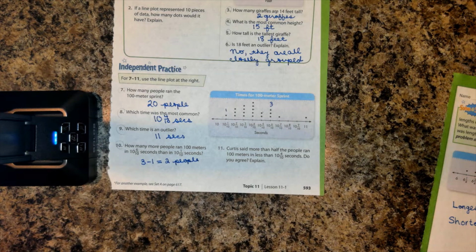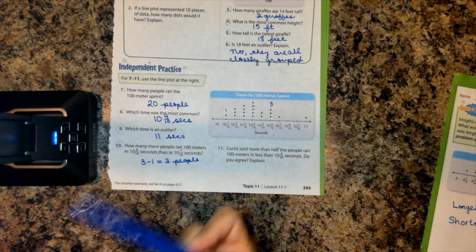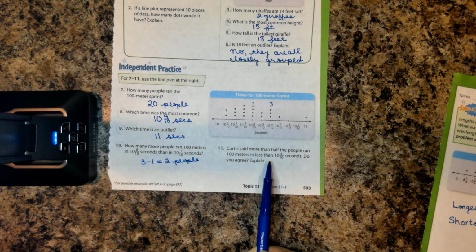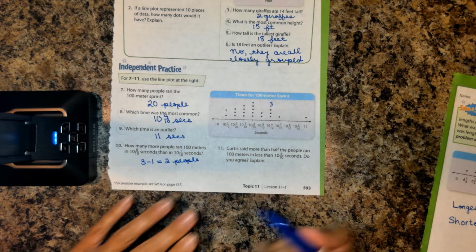And the last question, number 11. Curtis said more than half the people ran 100 meters in less than 10 and 4/10 seconds. Do you agree? Now remember, question number 7 said how many people ran, and we counted and there were 20 people. So for there to be more than half of the people who ran it in less than 10 and 4/10 seconds means there has to be more than 10 people who did that.